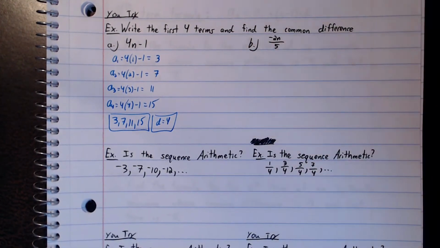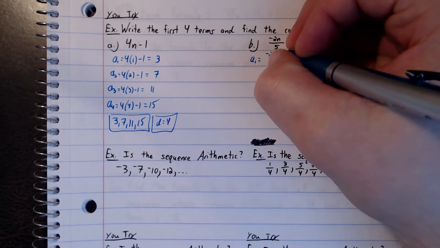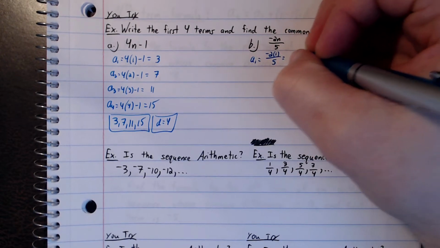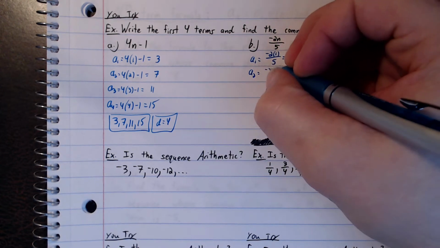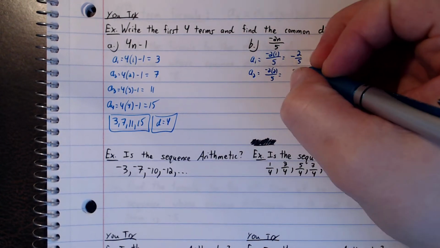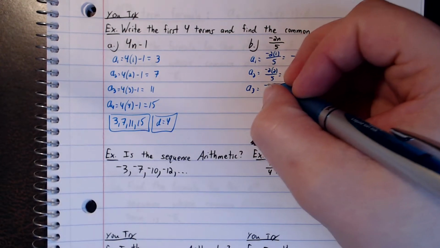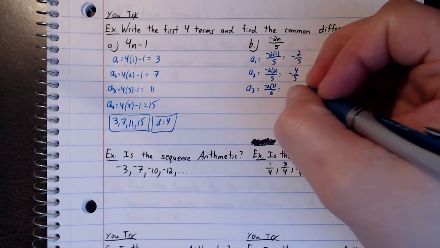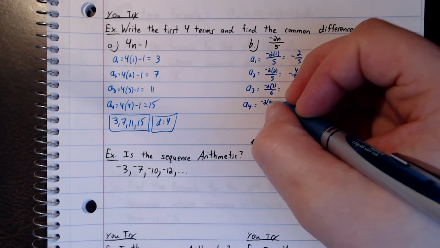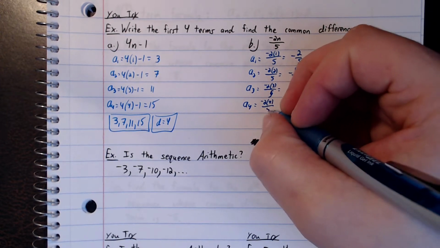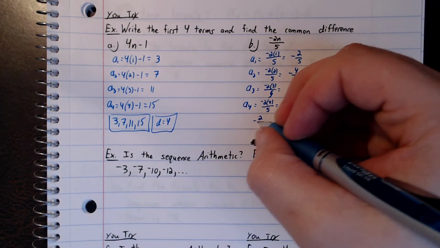Let's check out this next one. Oh, this one's a little bit more intense with the work here, huh? We end up with negative 2 over 5 for our first term, negative 4 over 5 for our second term, negative 6 over 5, and negative 8 over 5. So here are our first few terms.